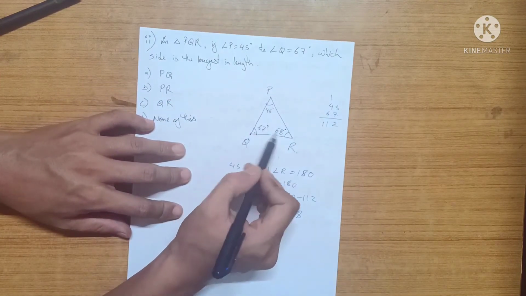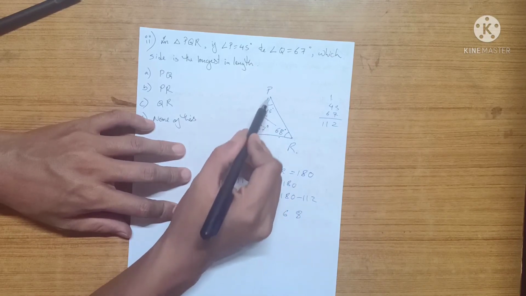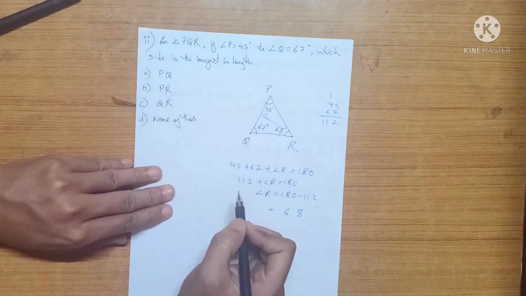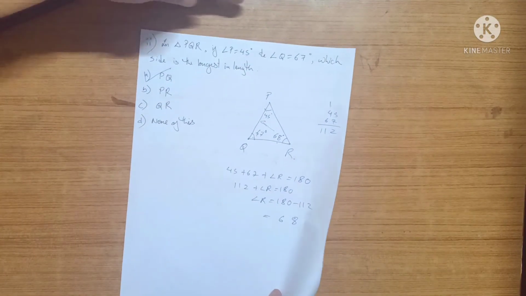So among these three angles, which one is the highest? This one, right? Opposite to this angle is this side. So PQ is the longest. Option PQ is the longest.